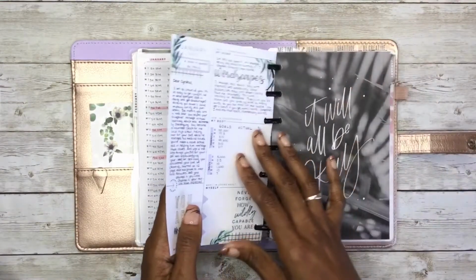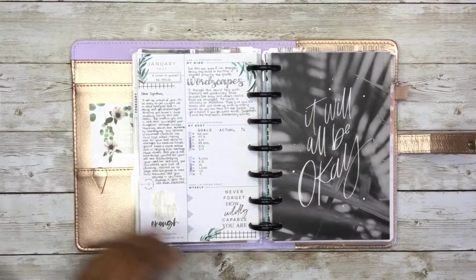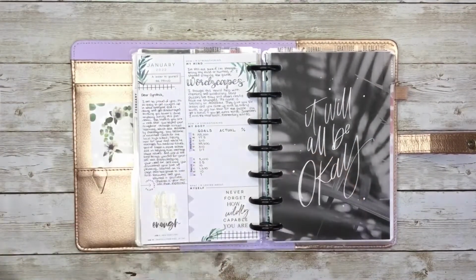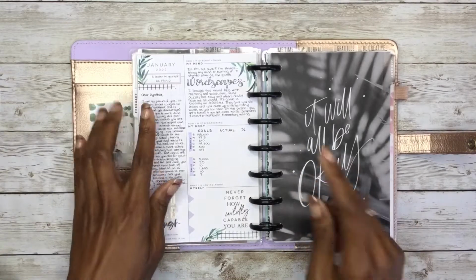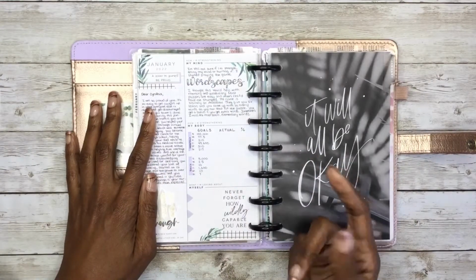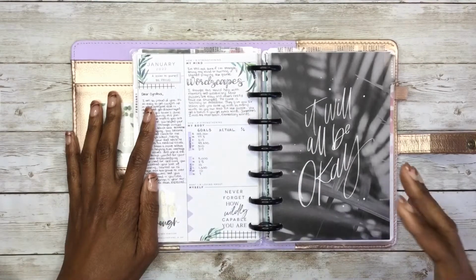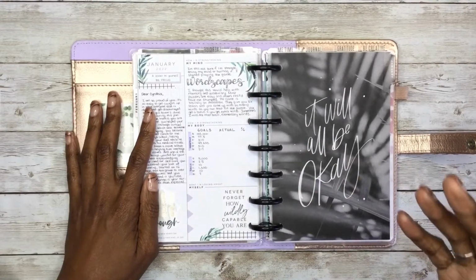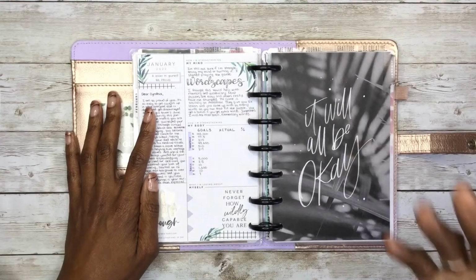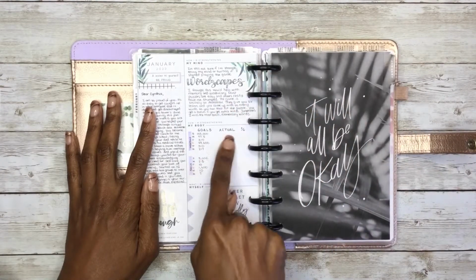Moving on to my currently page, this one's pretty full. This section here, I just use to write an encouraging note to myself. And then on this side, I use the actual prompts. So how am I strengthening my mind? Each month I want to download some kind of game that focuses on memory or just mind games. This section is how I'm strengthening my body.